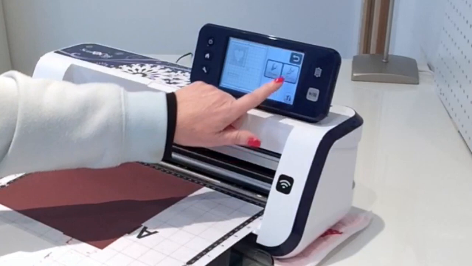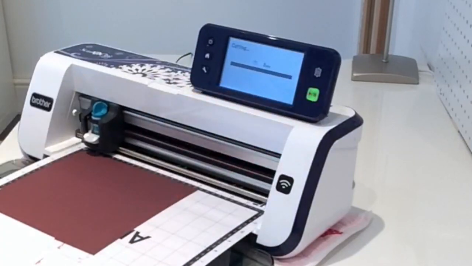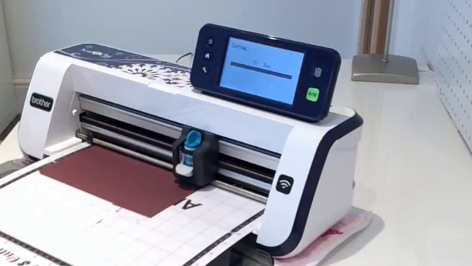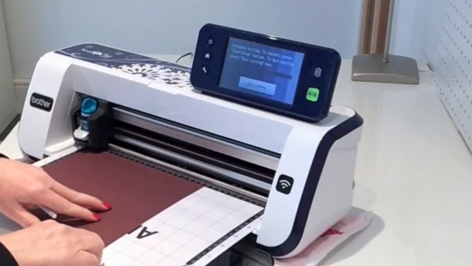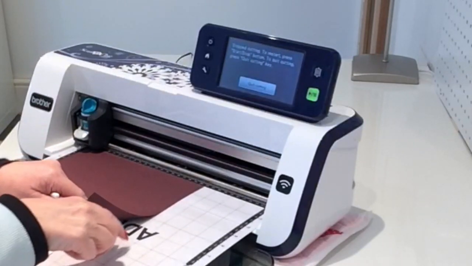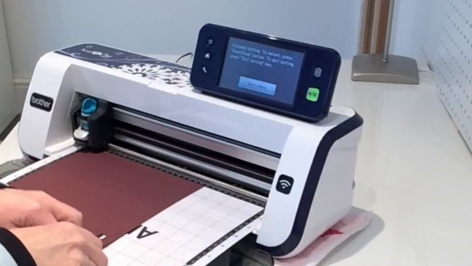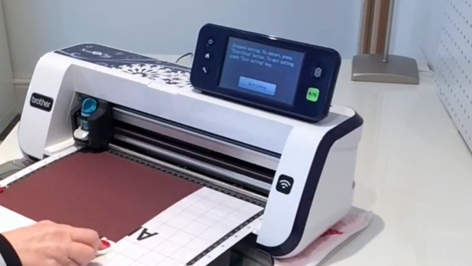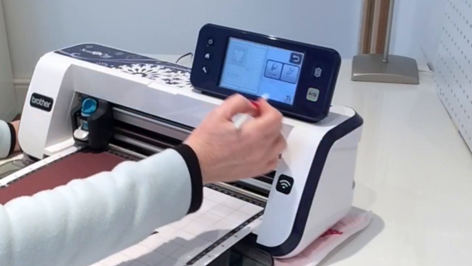And I'm going to say OK and cut, and it should cut the test cut first. I just want to make sure it cuts through cleanly. With doing a lot of lattice, I don't want to be fighting to get my lattice off the card. So I'm going to say quick cutting.